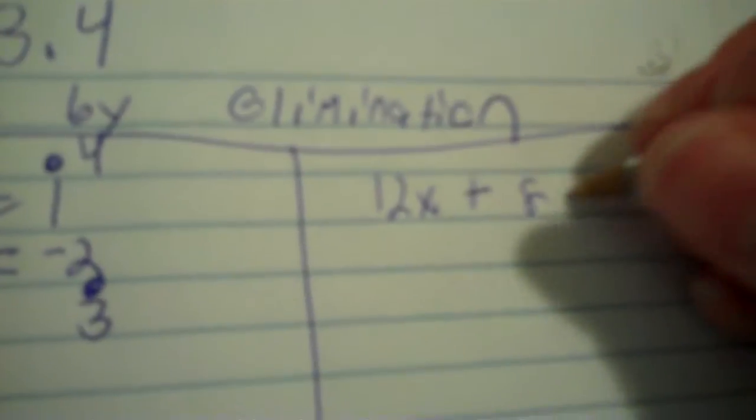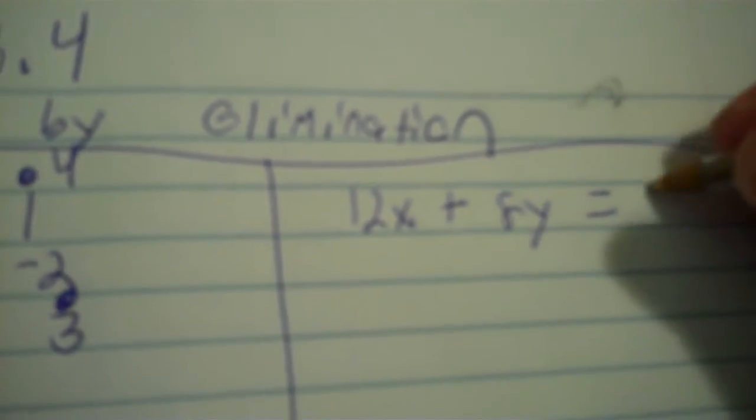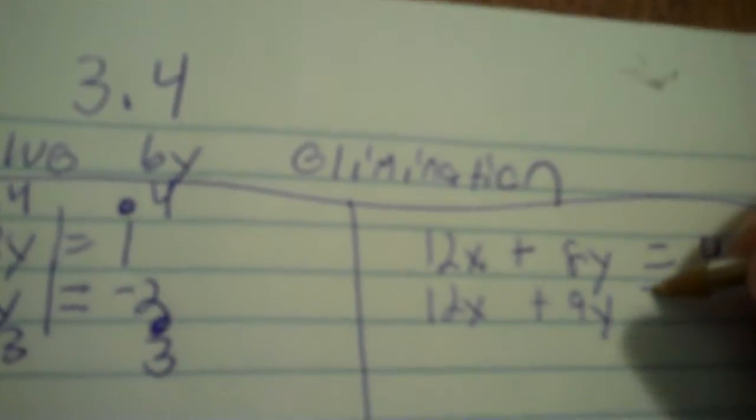Okay, now 4 times 3x is 12x. Plus 4 times 2y is 8y. Then 1 times 4 is 4. Now on the bottom we're going to have 12x plus 9y and then -6 because you're multiplying all by 3. Now what did that accomplish? Well, now you have the same coefficient in front of the x's.